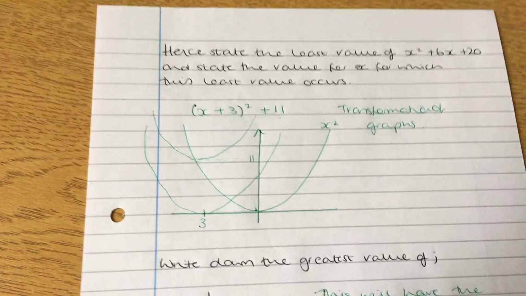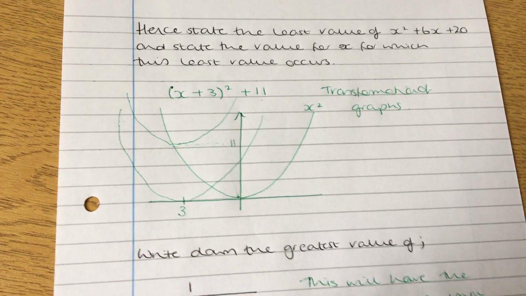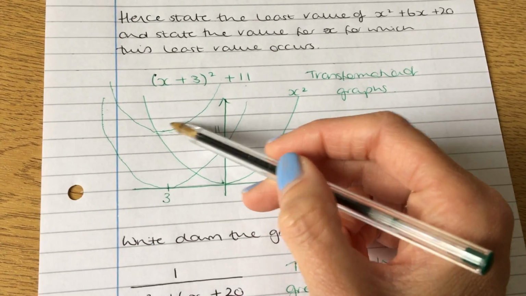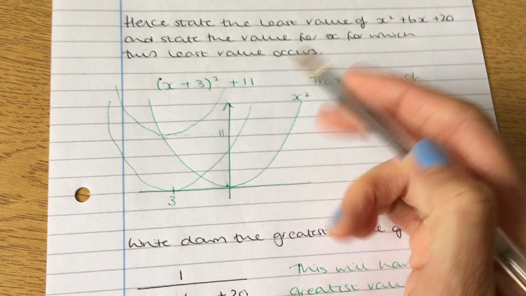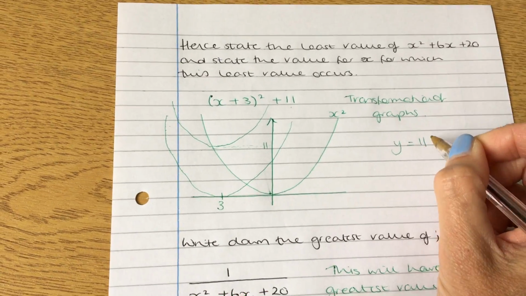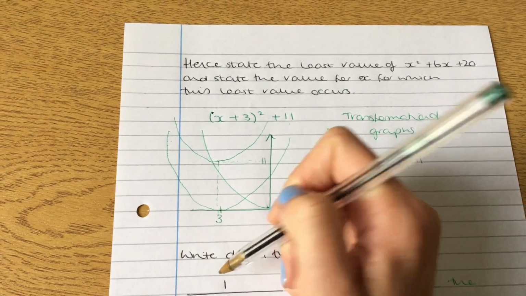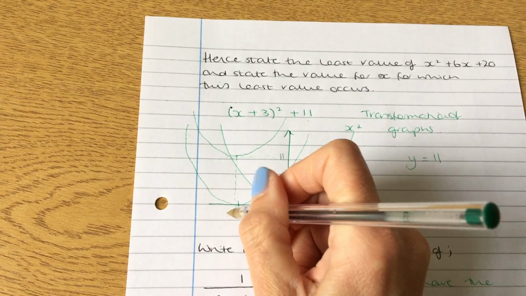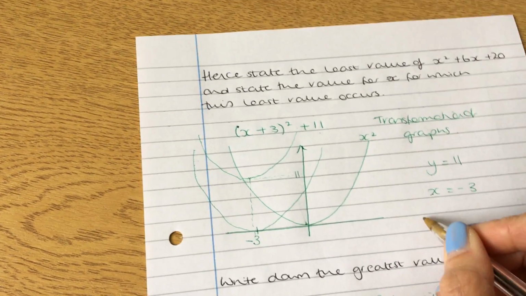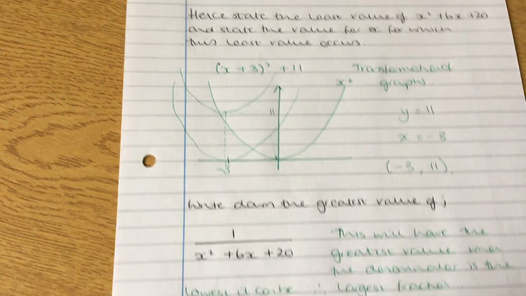So using those two transformations of my graph, I get to where my graph is going to look like, and I say the least value of x squared plus 6x plus 20 is my lowest value of y, and that is 11. So y is 11, and what value of x does it occur for? Well, it's moved up from this point here, where x is actually minus 3. So x is minus 3, so the coordinates of my point are (minus 3, 11).